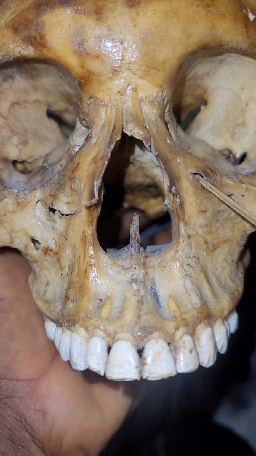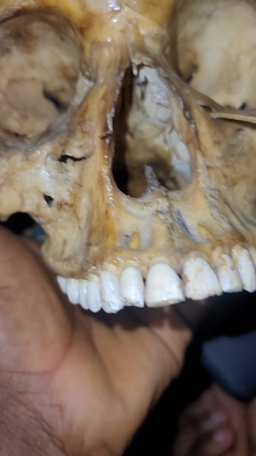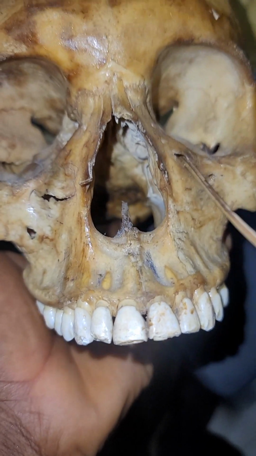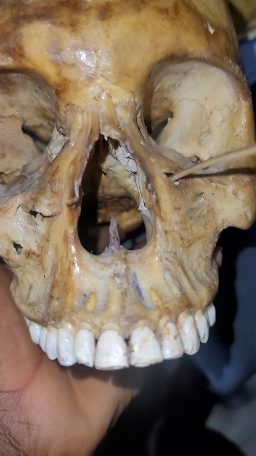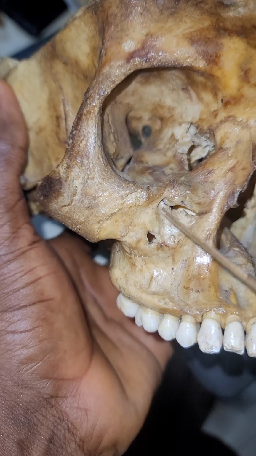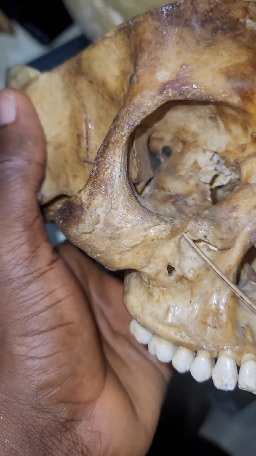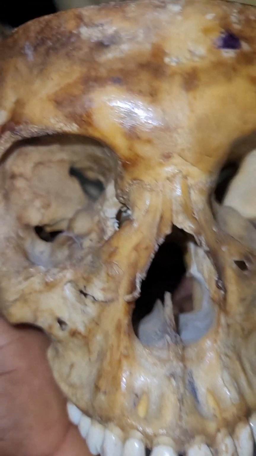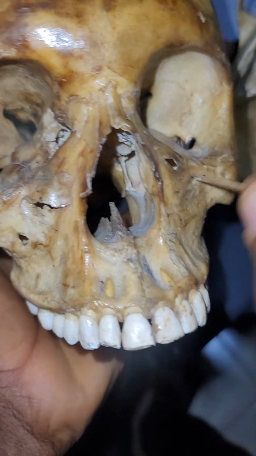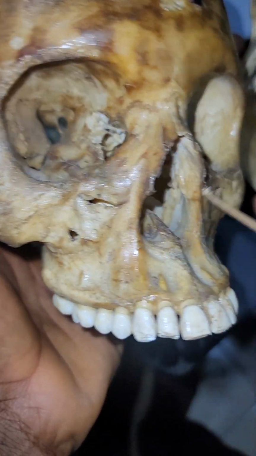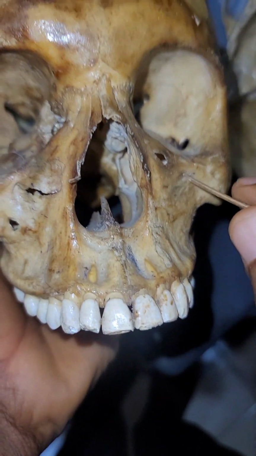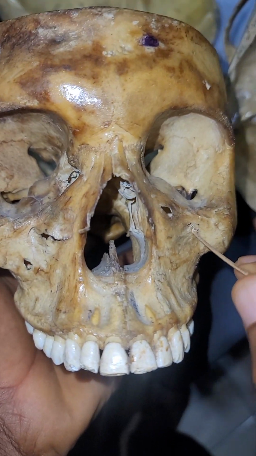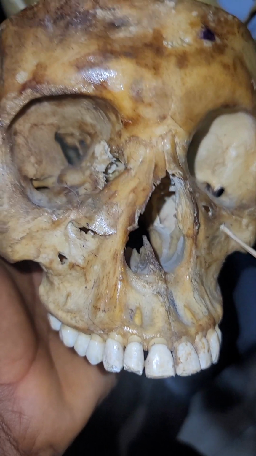Below this margin is this opening known as what? The infraorbital foramen. This foramen will transmit the infraorbital nerve, which is the terminal part of the maxillary nerve.